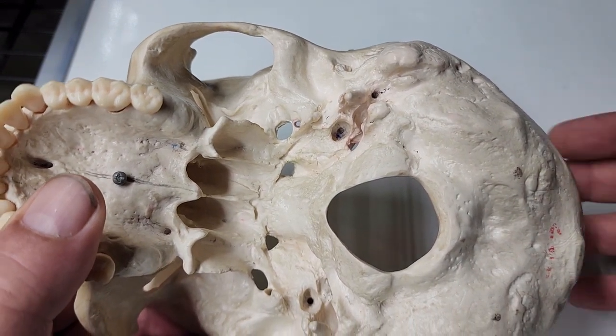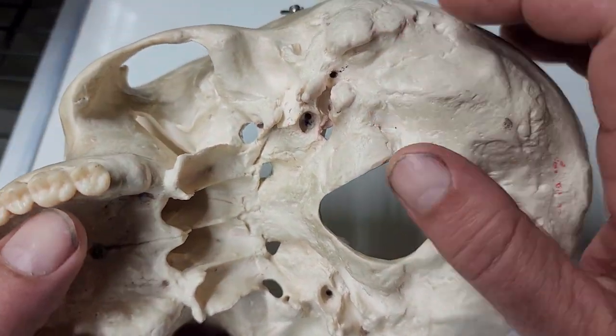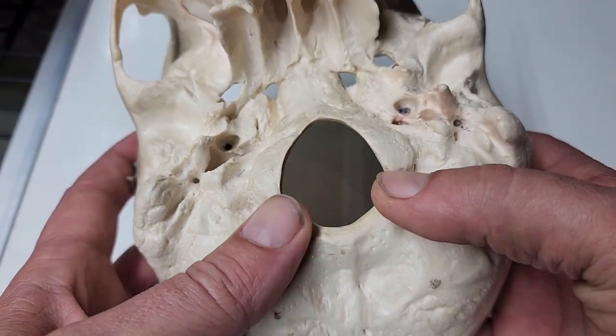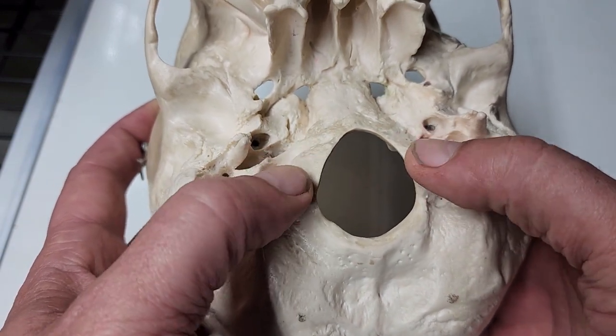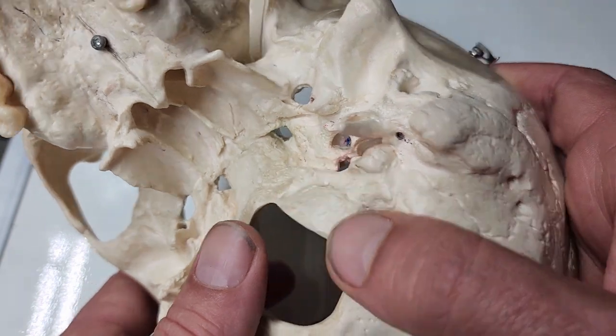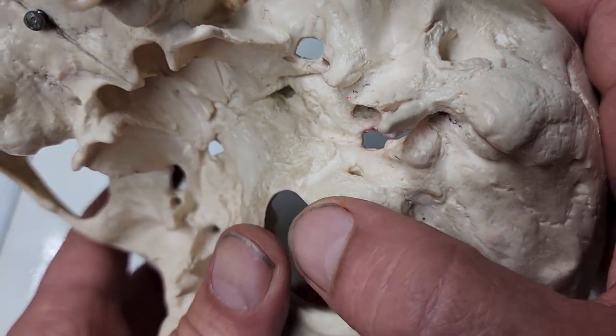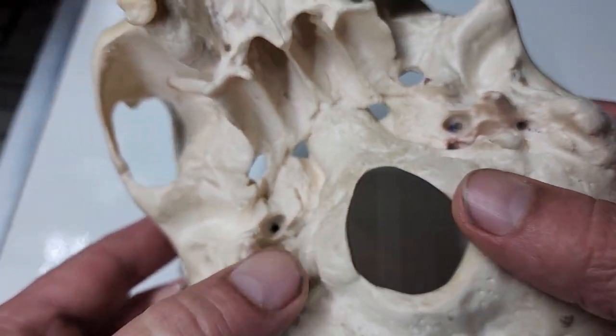Then I've got my occipital condyles. Remember, all of the back here is my occipital bone. So the condyles are on each side of my foramen magnum. It comes up to a little bump here. You can feel it if you rub your fingers across it. This is my occipital condyles.